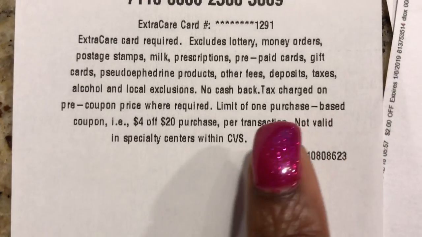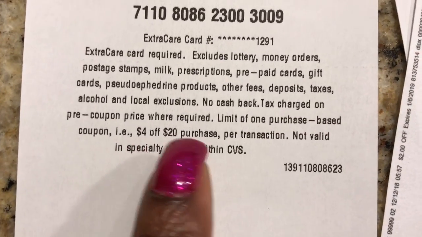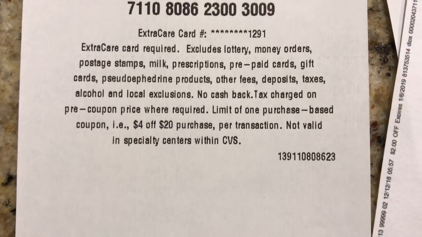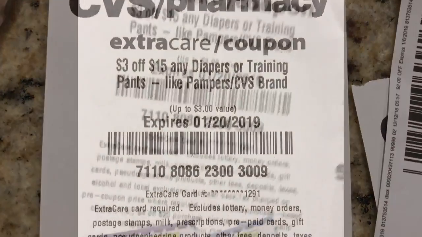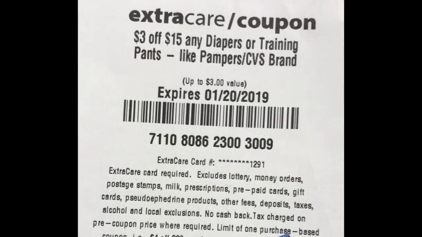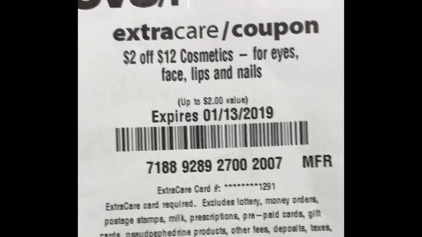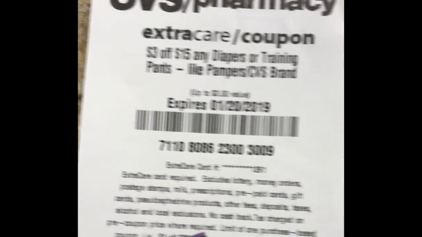Down here, it says limit 1 purchase-based coupon, i.e. $4 off $20 per transaction. Okay, so we can only use 1 purchase-based coupon per transaction. All right, so say you're at CVS and you have both of these CRTs, and you want to do both deals, a diaper deal and a cosmetics deal. You need to do these in 2 separate transactions, and let's go through each one, okay?